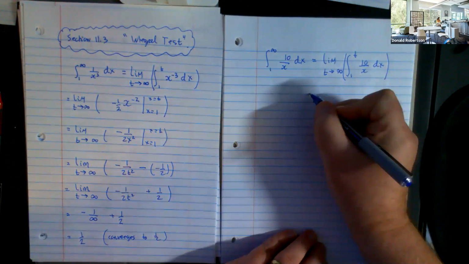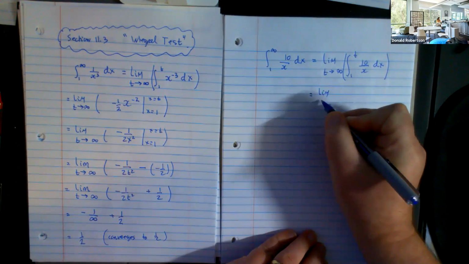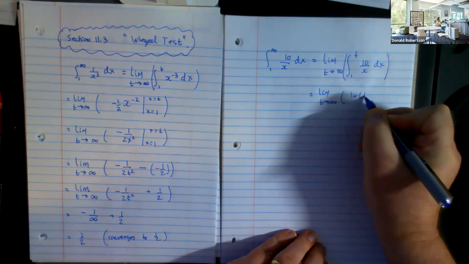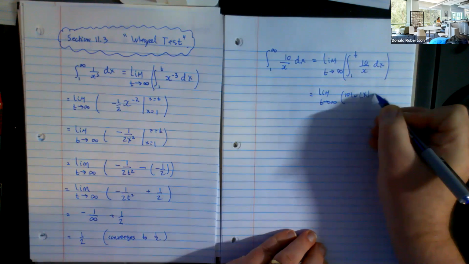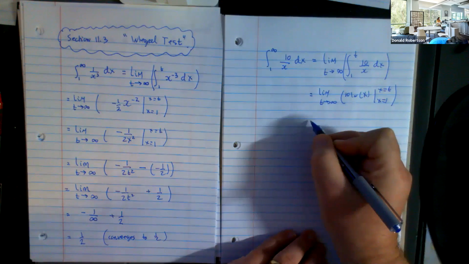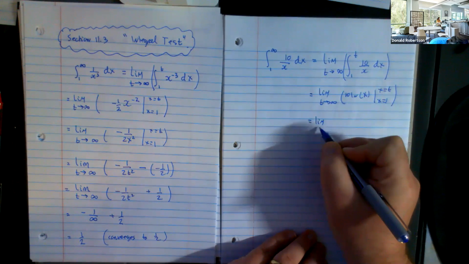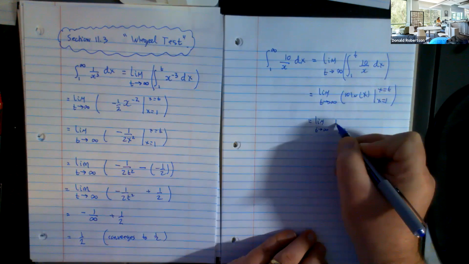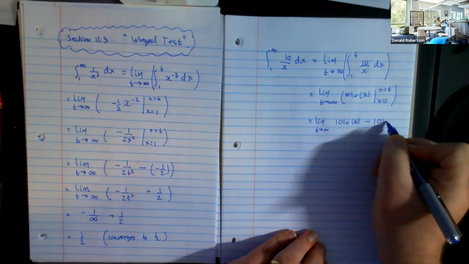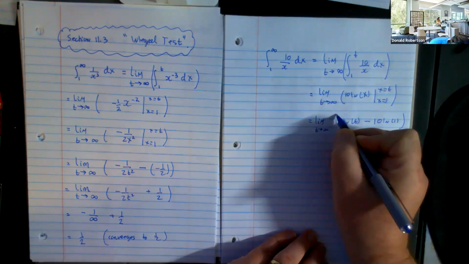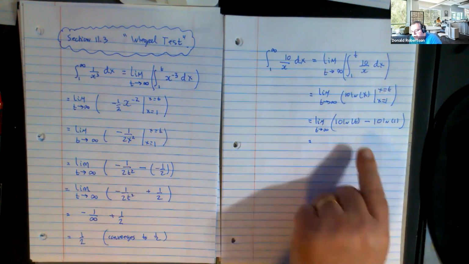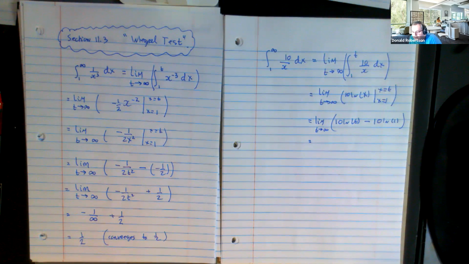Now in this case here then, it's going to be the limit as t tends to infinity of the natural log of x, well actually 10 times the natural log of x, evaluated at 1 and at t. And that's going to be 10 times the natural log of t, take away 10 times the natural log of 1. Okay, brute force again. What's the log of infinity?